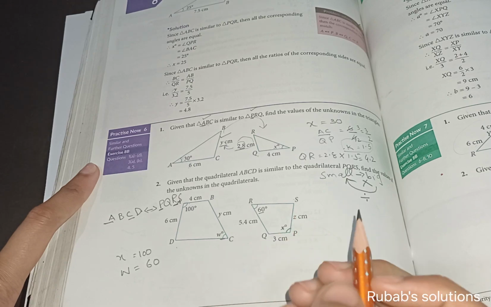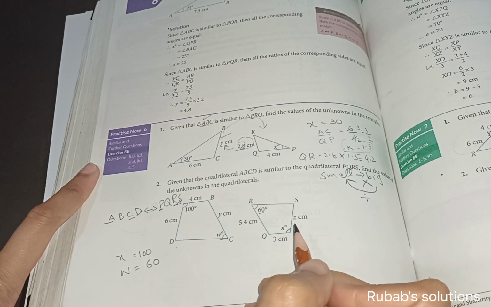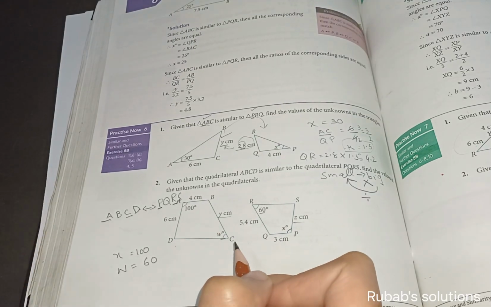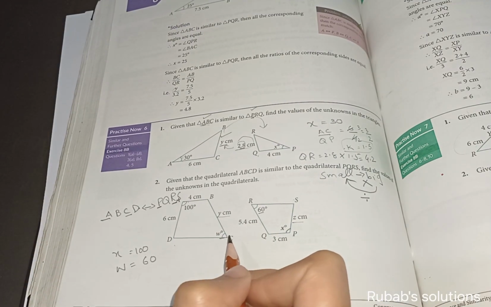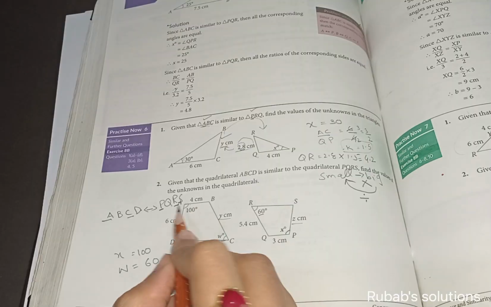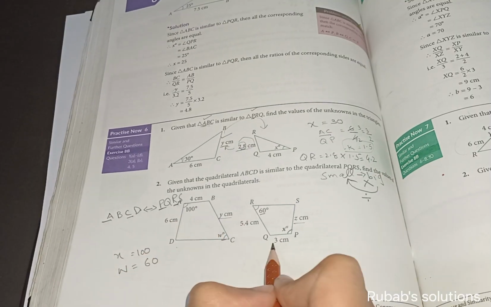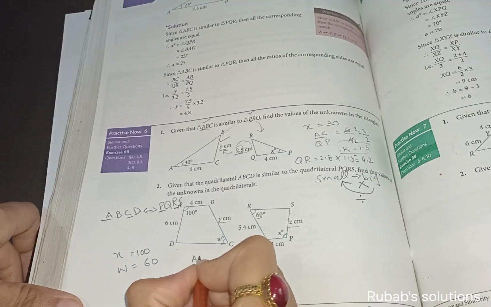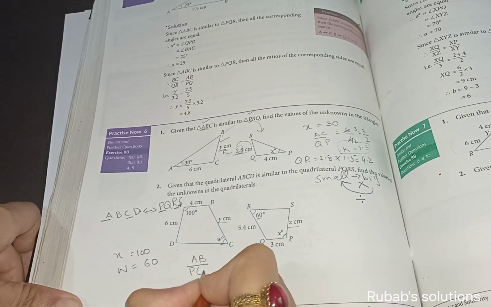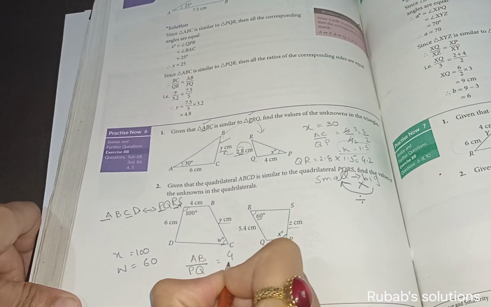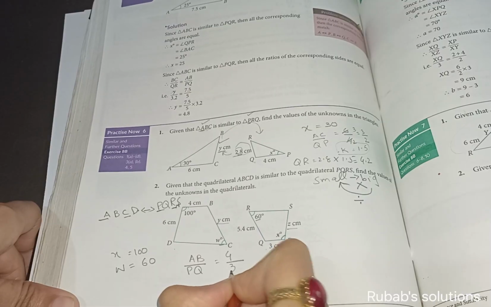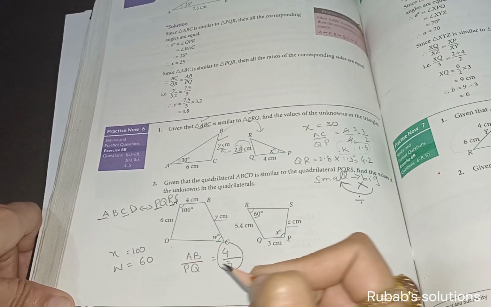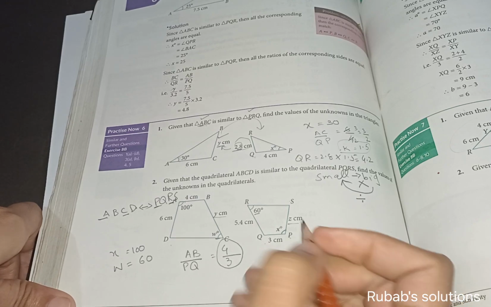Now we have to find the value of z and the value of y. First of all I will see which two corresponding sides are given. AB, on the other side, is PQ, that means 4 and 3 are given. AB divided by PQ, the value of AB is 4 and the value of PQ is 3, so my scale factor is 4 by 3. If you want to convert it to decimal, it's your choice.